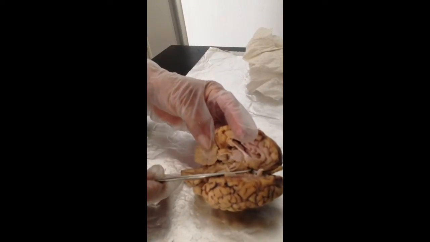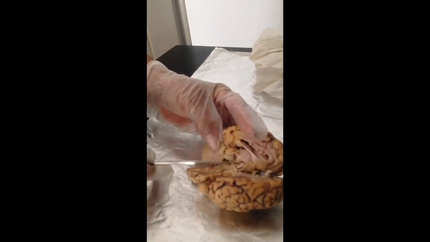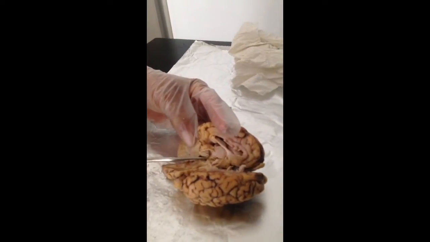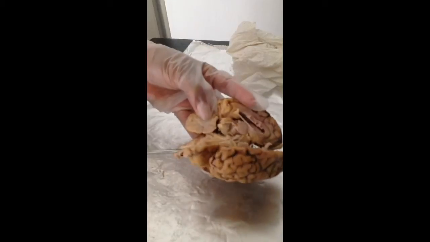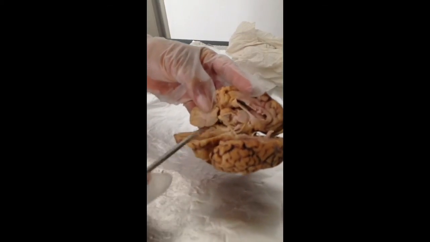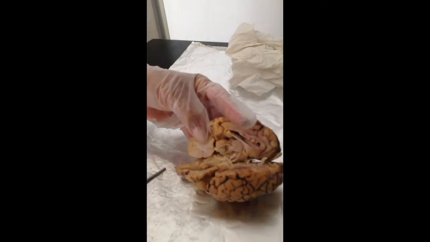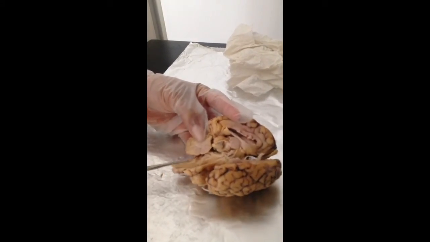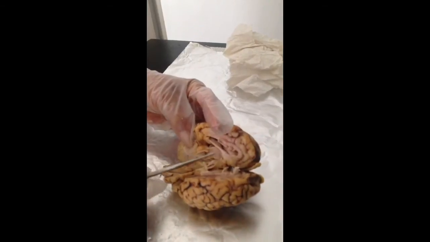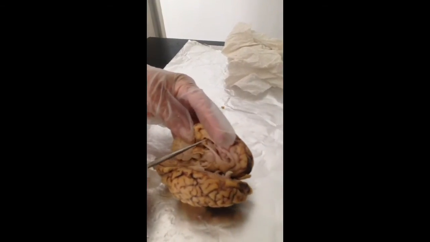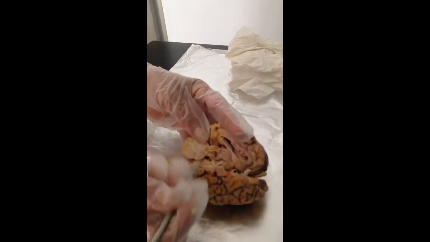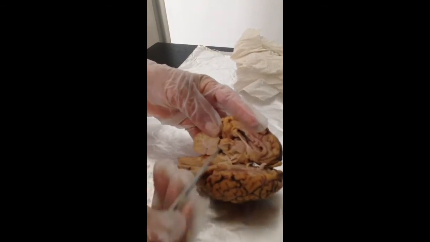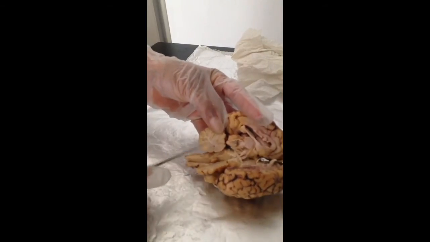The intermediate mass of the hypothalamus right here, and the pons again is found in this section along with the medulla oblongata. The fourth ventricle is found here, and the corpora quadrigemina as well. The cerebellum with the arbor vitae is here.